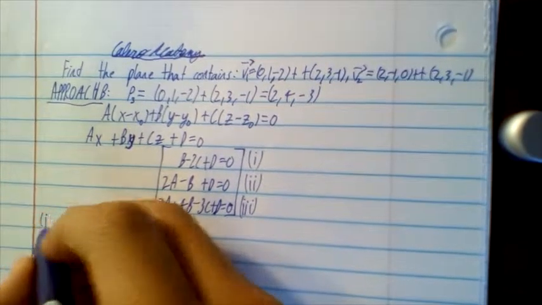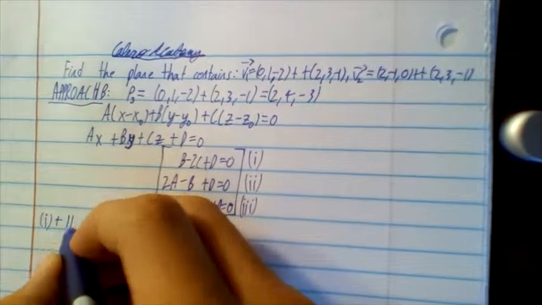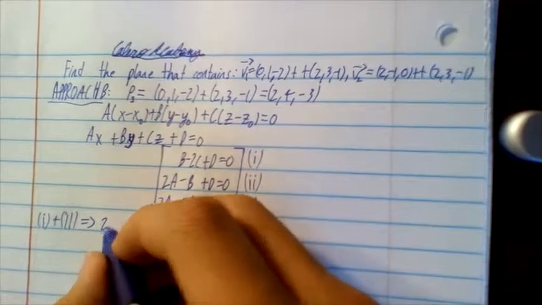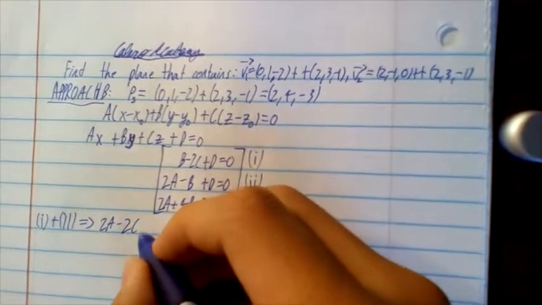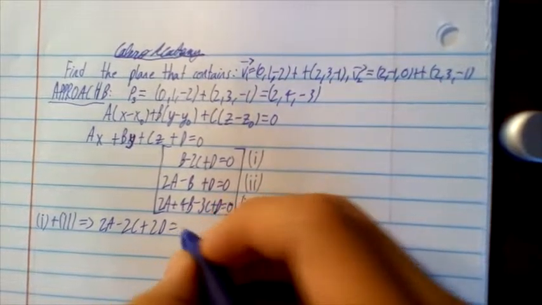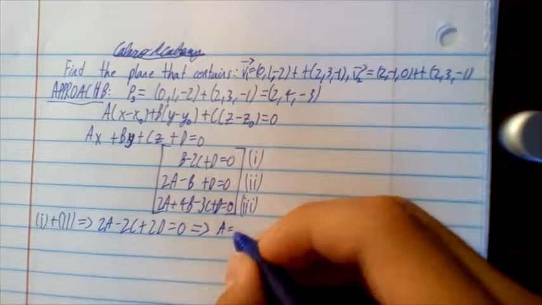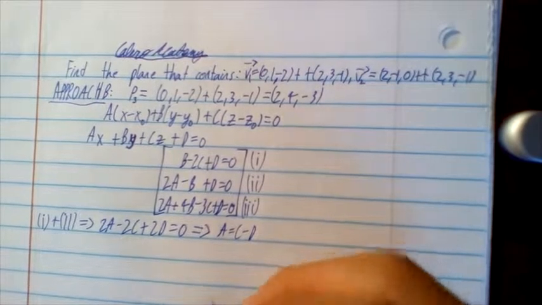Let's add equation 1 and equation 2. This will give us 2a minus 2c plus 2d is equal to 0, which will lead to a being equal to c minus d.